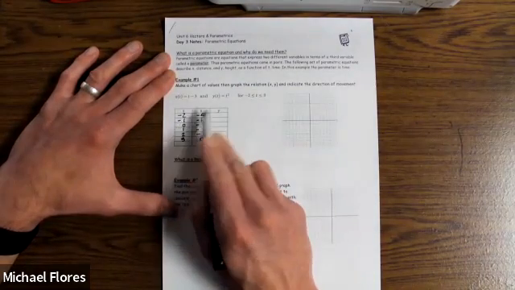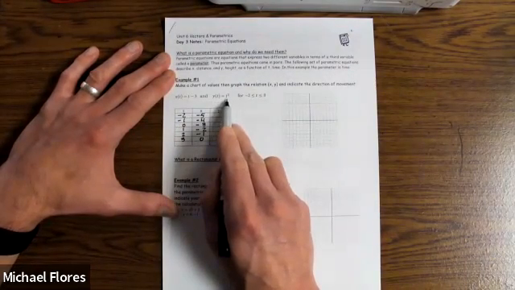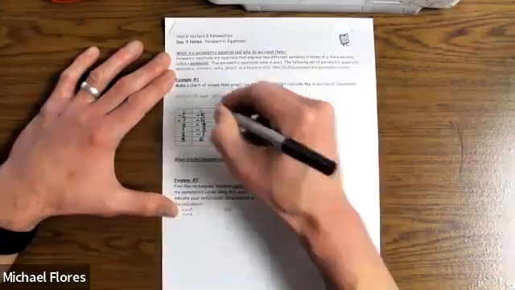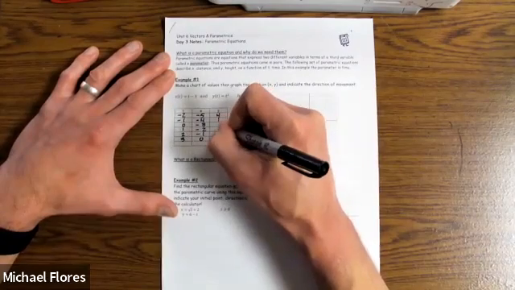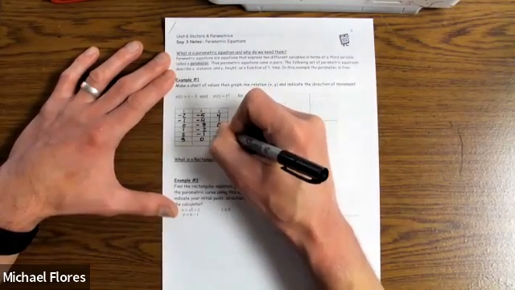Now we're going to take -2, substitute it here for t, and then square it. -2 in parentheses squared, that would be 4. -1 in parentheses squared, that would be 1. And then just keep following that pattern.